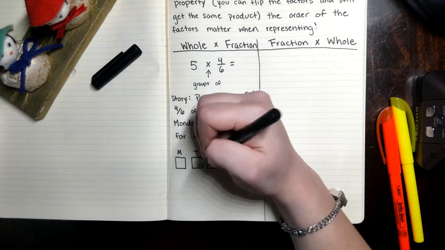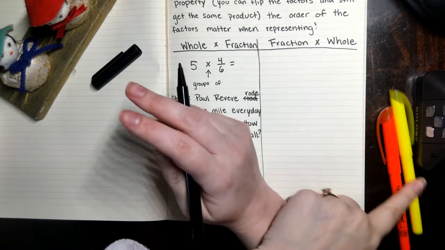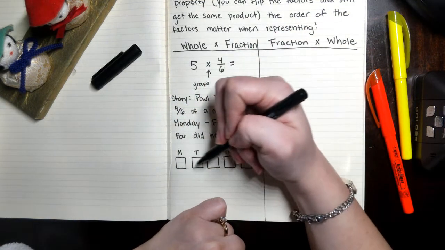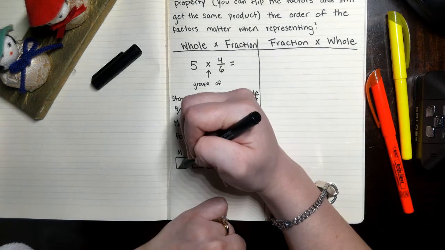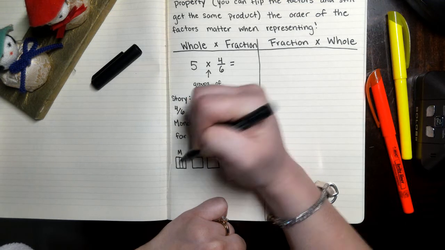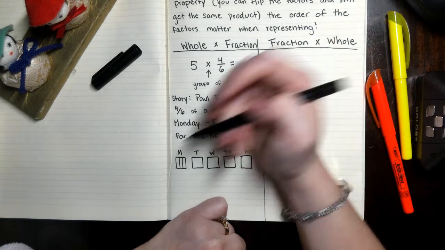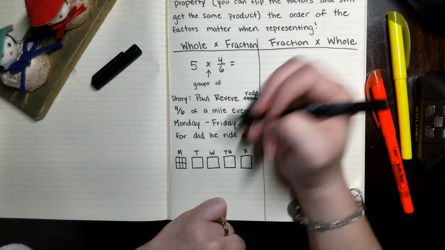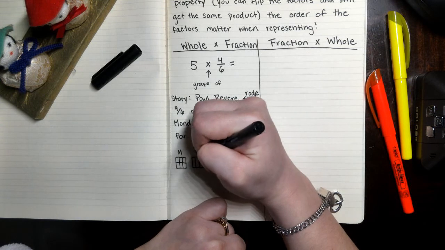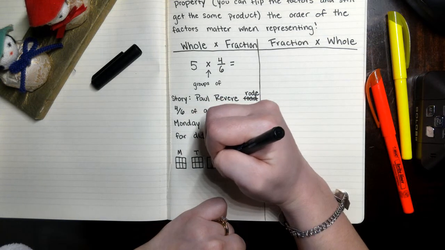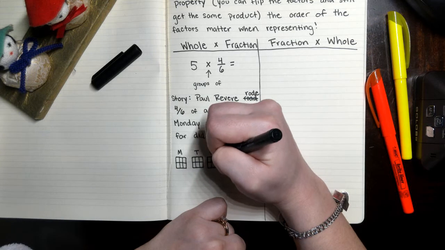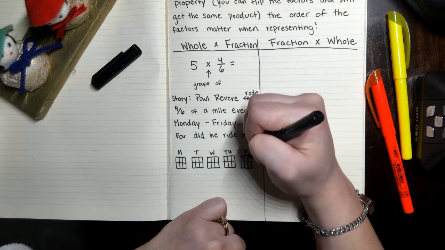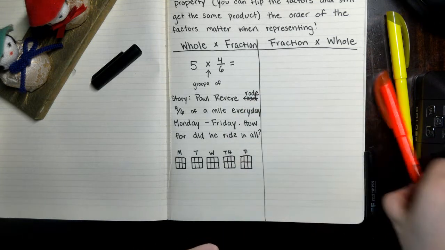4/6. So I need to color in 4/6 here. And that's the great thing about having maybe some color nearby. So I'm going to make 6 out of each of these boxes. To do that, I usually make thirds first, like that. I make thirds first, and then I just cut the thirds in half. And that makes 6. And there we go. Each one is cut into 6.